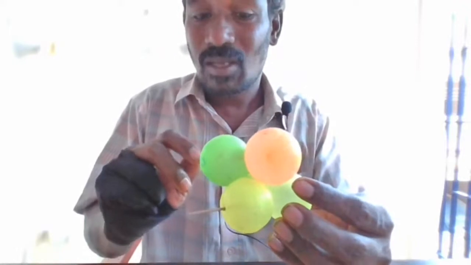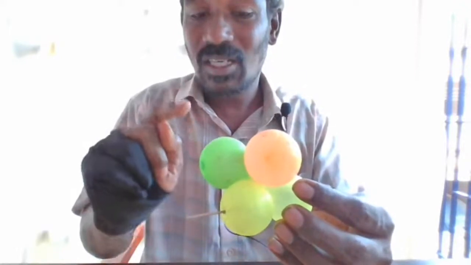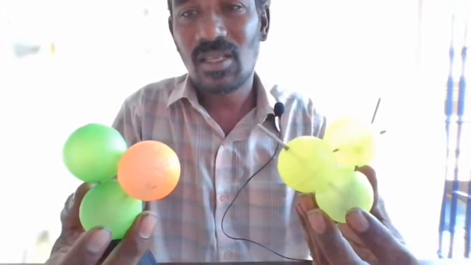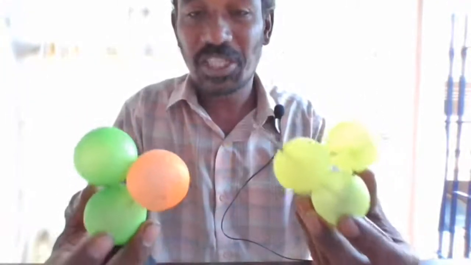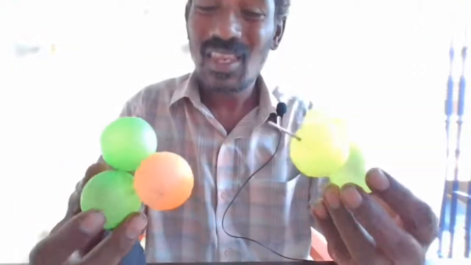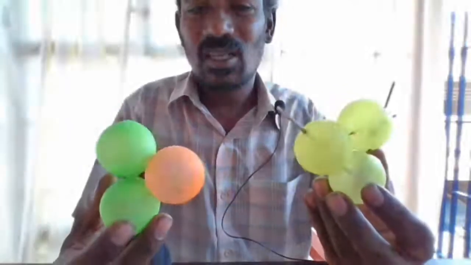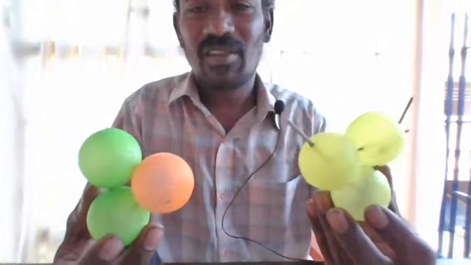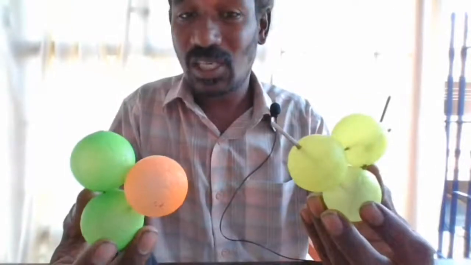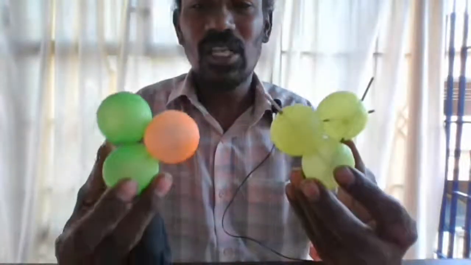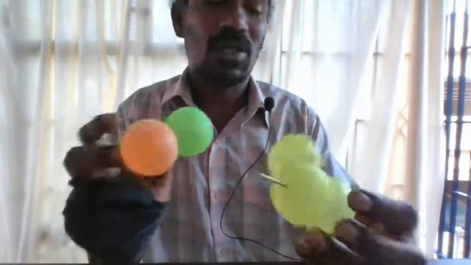So what share does the octahedral void give to each of these 6 particles? Shall we say each particle gets a 1/6 share from the octahedral void? So the octahedral void gives a 1/6 share to each particle. Okay.